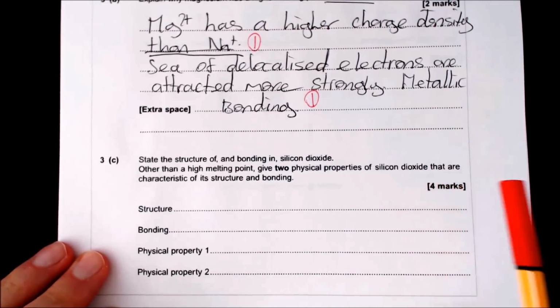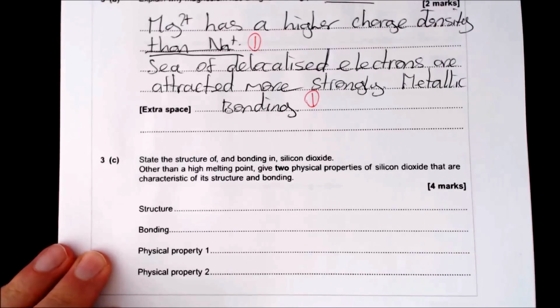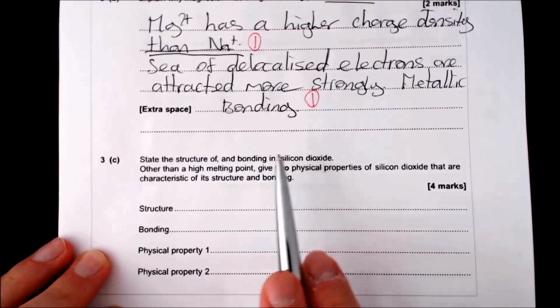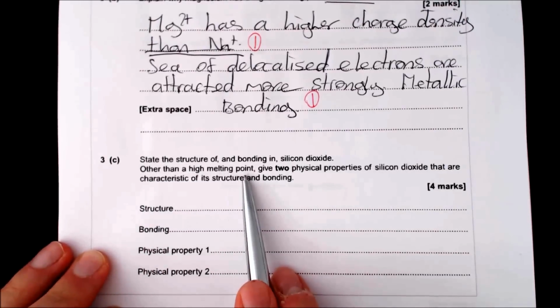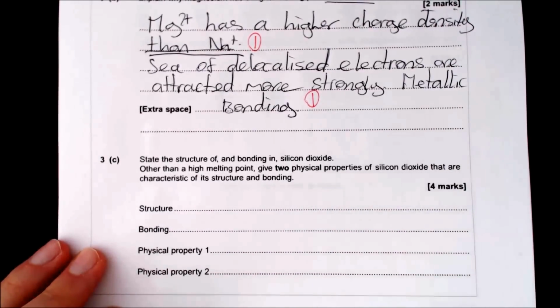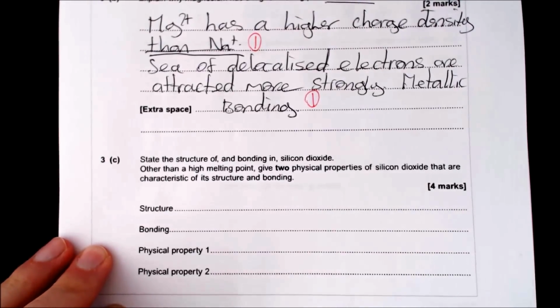Okay, right, and on to the next question. So this one's worth 4 marks, so quite a few marks on this page. So state the structure of and bonding in silicon dioxide. Says other than a high melting point, give 2 physical properties of silicon dioxide that are characteristic of its structure and bonding.